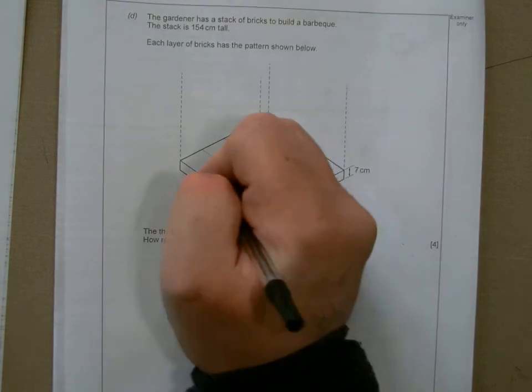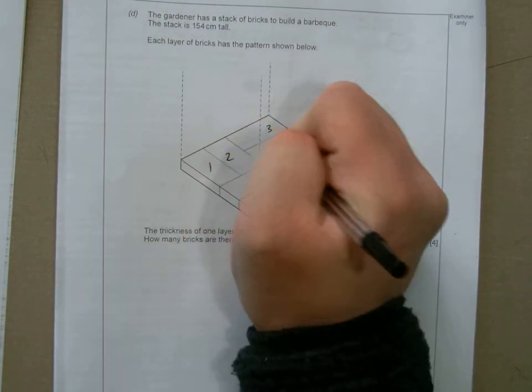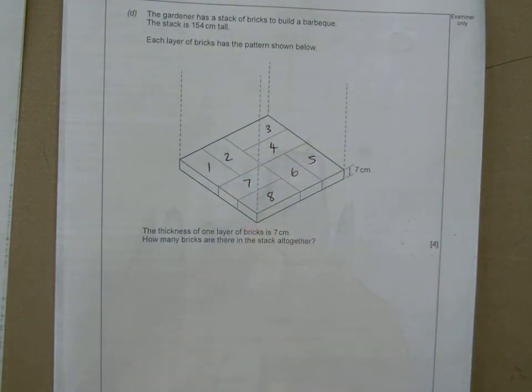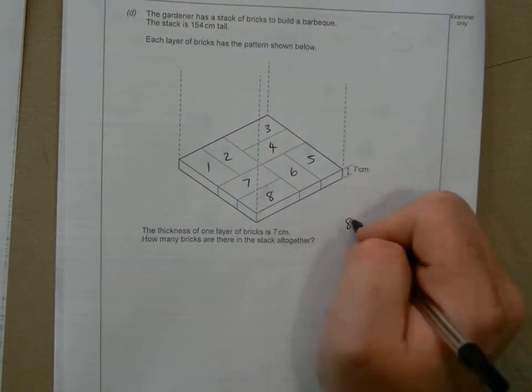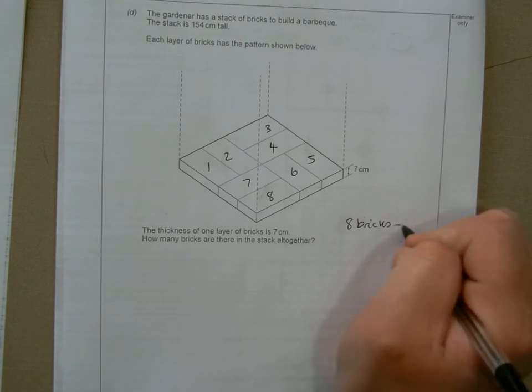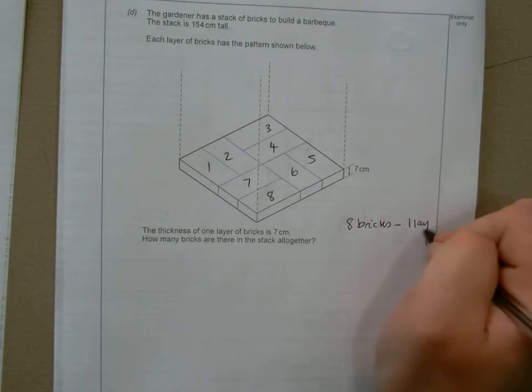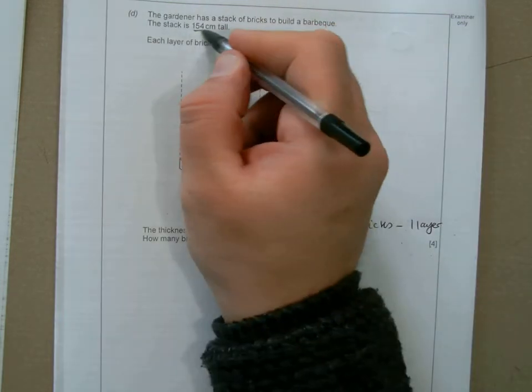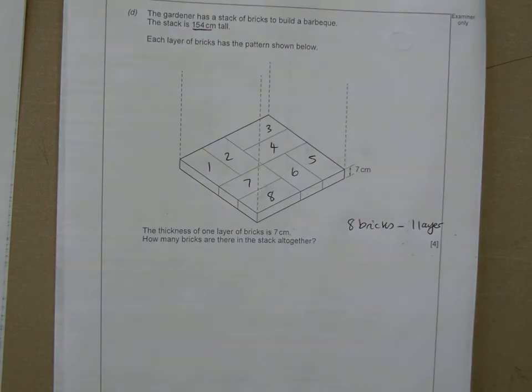Let's count them. We've got 1 here, 2, 3, 4, 5, 6, 7, 8. So it's good to draw in the diagram, and we can see we've got 8 bricks in one layer. Now, of course, there's going to be more than one layer because the stack is 154 centimeters tall.